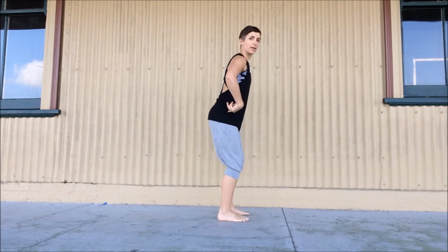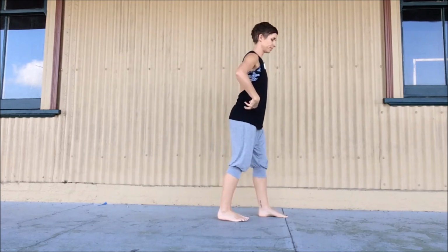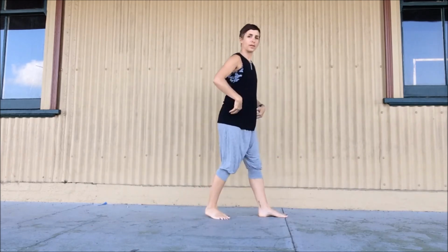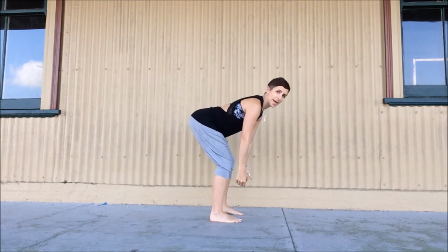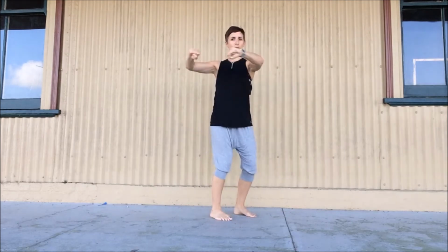So, as a summary, we have squat, lunge, push, pull, bend, twist, gait.